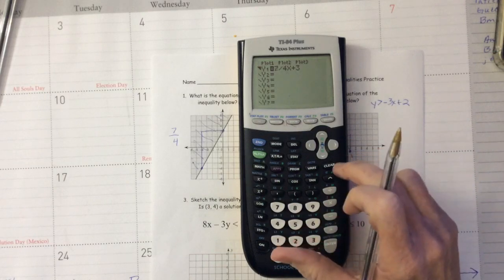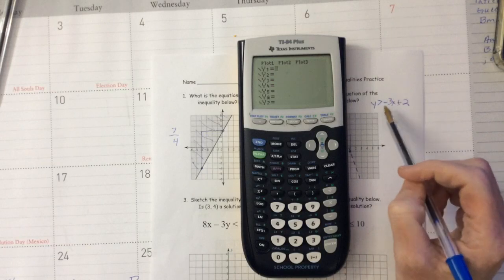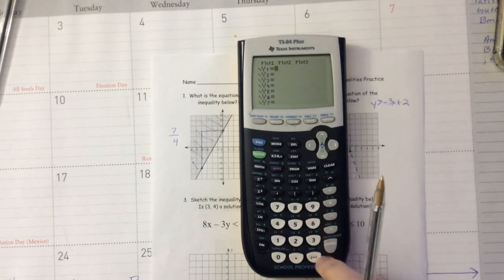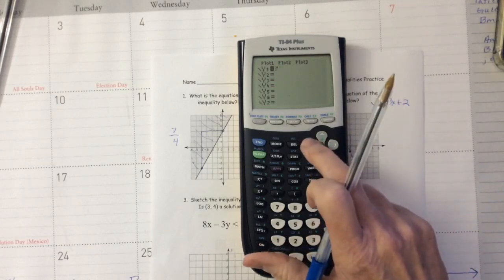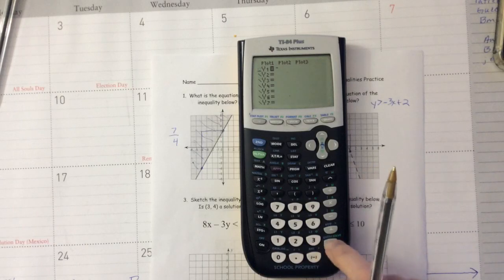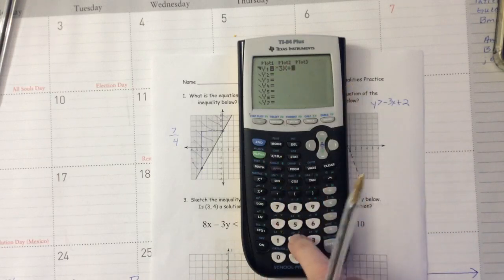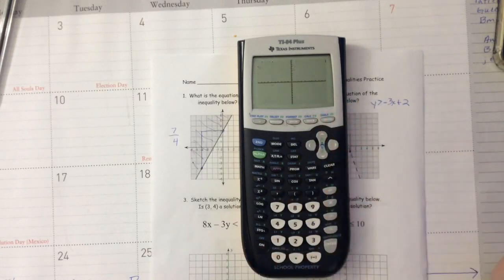Y equals, I'm going to clear this. Still want the greater than. And we have negative 3. Whoops, it changed. So let's put that back in there. Enter, enter, enter. Whoops, that's less than. Greater than. Okay. Negative 3x plus 2. And I'm going to hit graph. And that looks awesome. That looks pretty good.